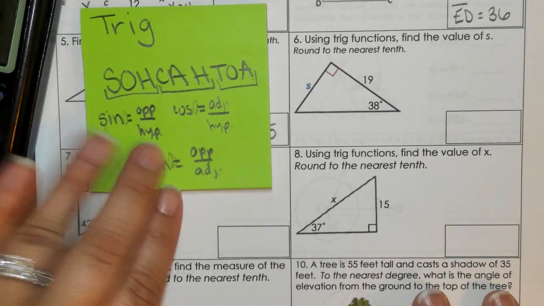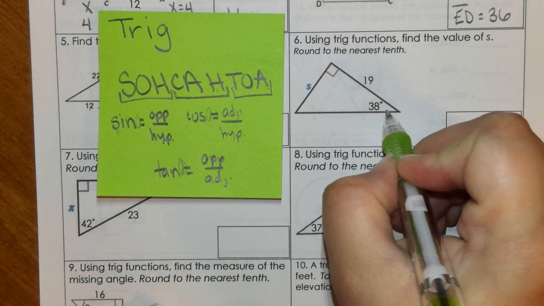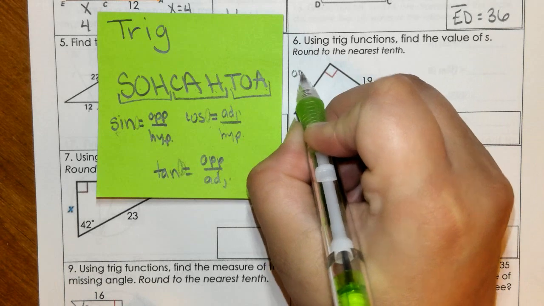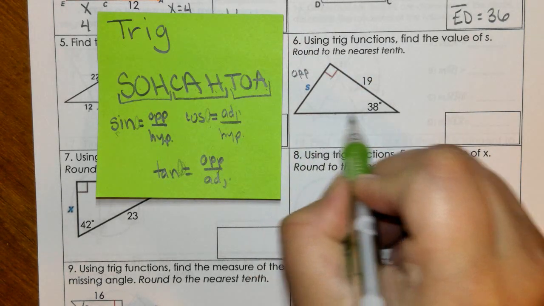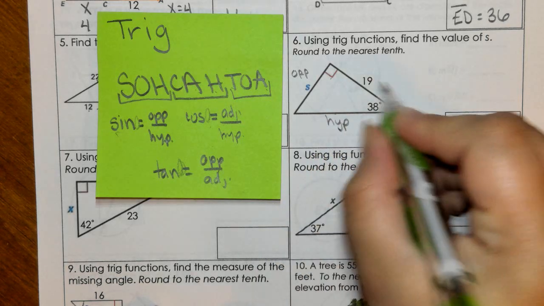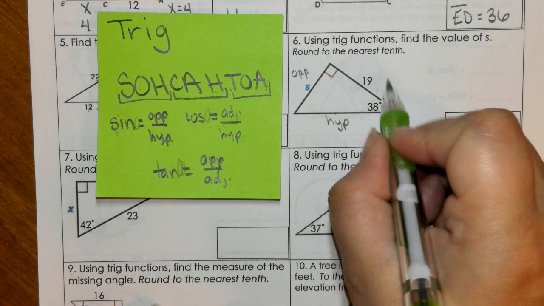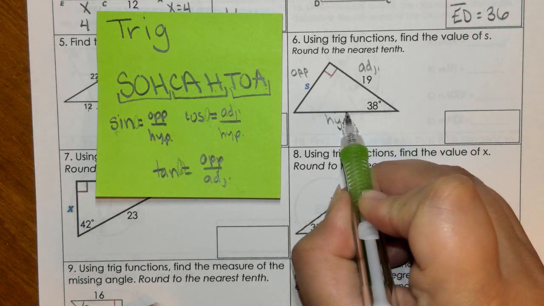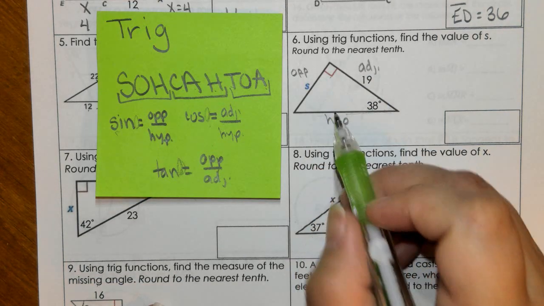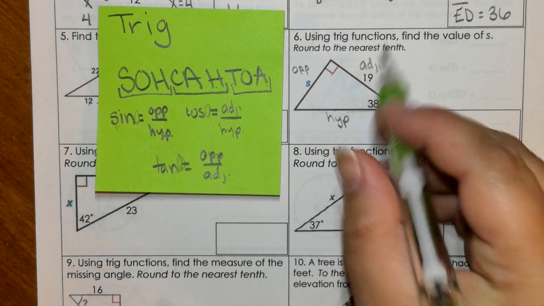So in number 6, from the angle given, what do you have? From 38, your S is the opposite. Here's your right angle, so you know that this length is your hypotenuse, which means the 19 is the other segment next to 38. If it's next to, it's adjacent. I know that this one is also next to 38, but it's across from the right angle, so it's the hypotenuse. So if I look at the three lengths here, I don't need this one.